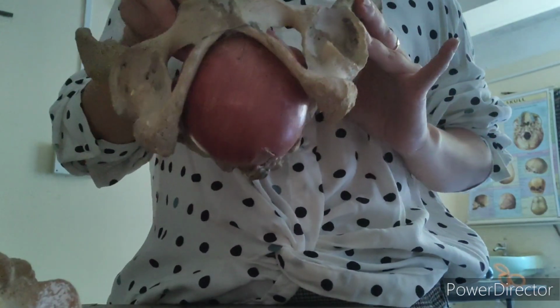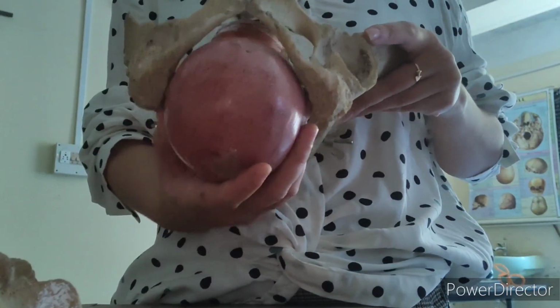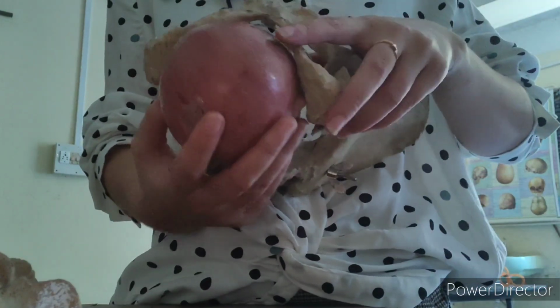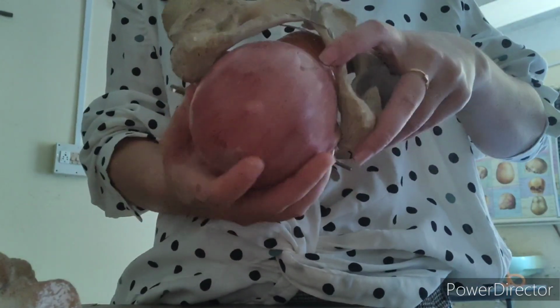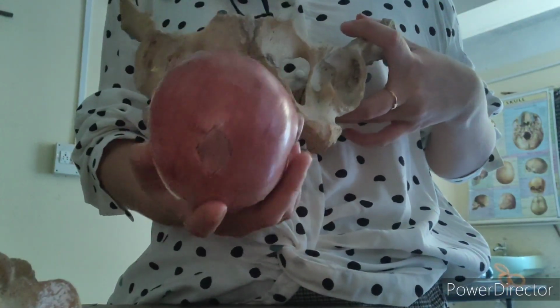So after crowning is the extension. First your sinciput will come out, followed by your nose and then chin. So this is the extension.